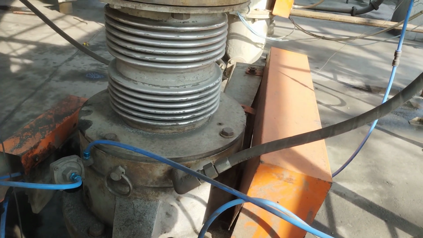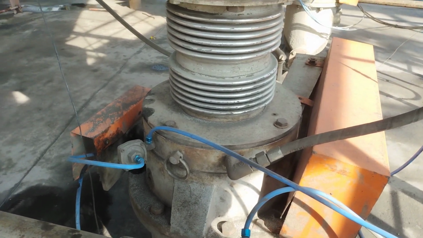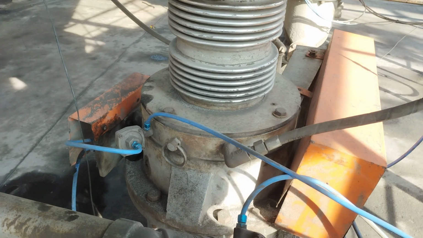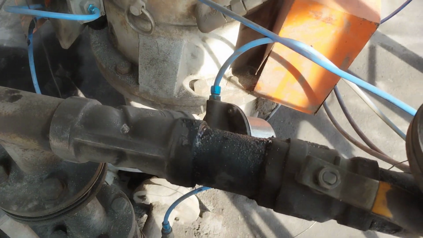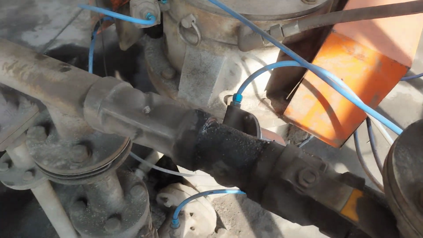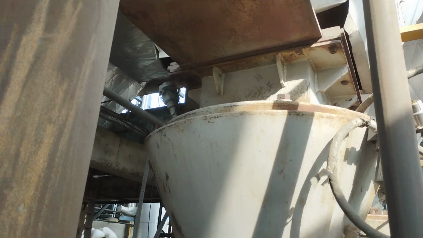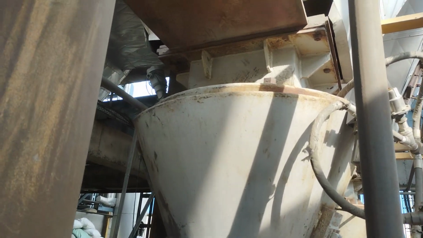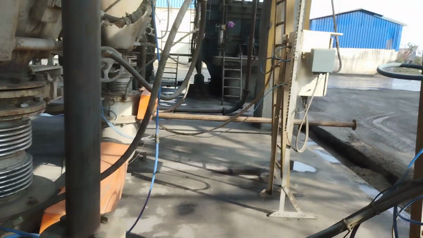When purging is completed after 8 seconds, it is closed. There is a leakage. And there is a level switch. Two are connected in parallel.